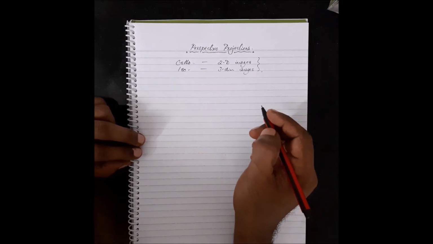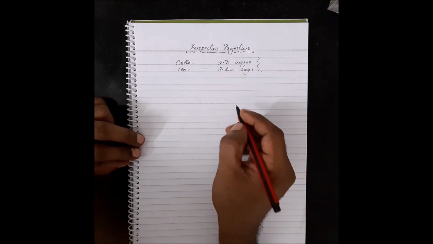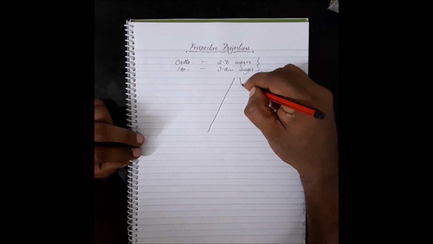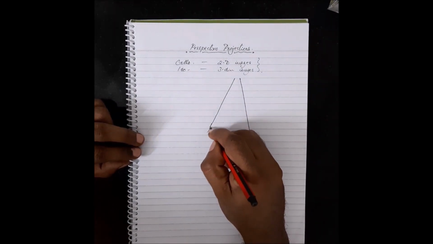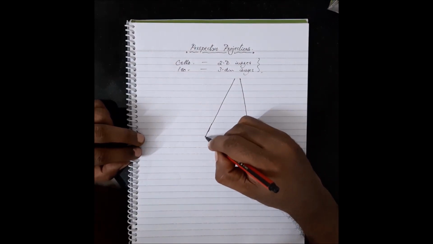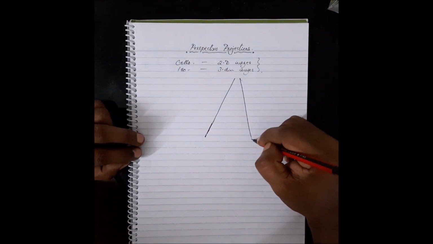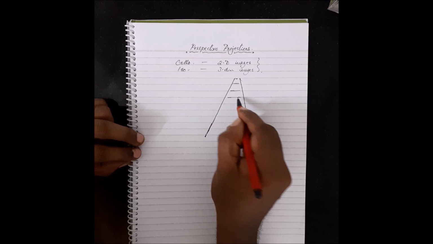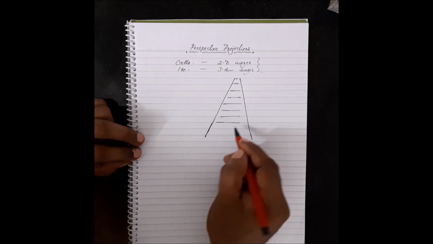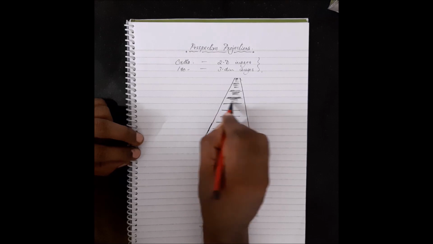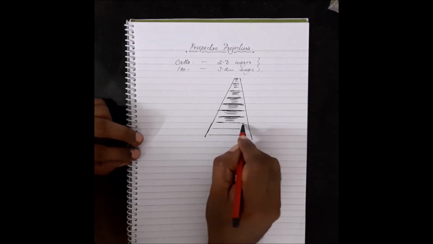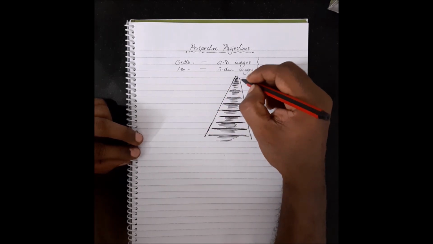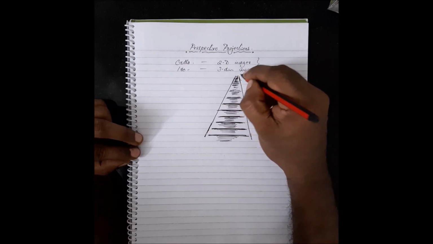I will elaborate with a very common example. Suppose you're standing in the middle of a rail track. The tracks are exactly parallel. You can see it. They're exactly parallel rail tracks, and you're standing right in the middle. And what you see is actually a view like this. The image that you see is something like this. That's a very common image.